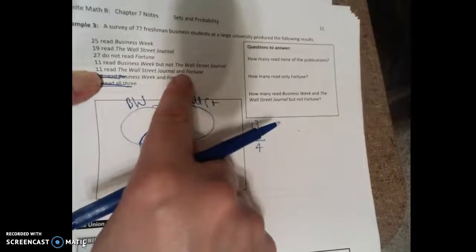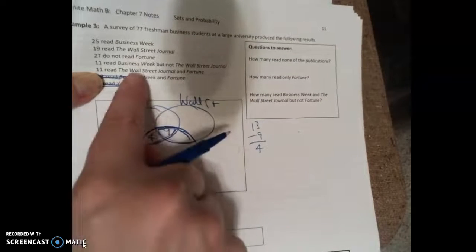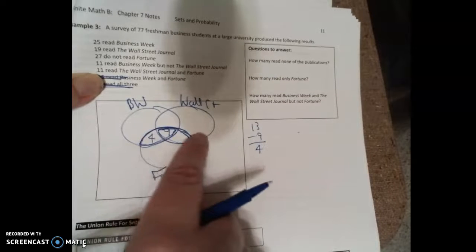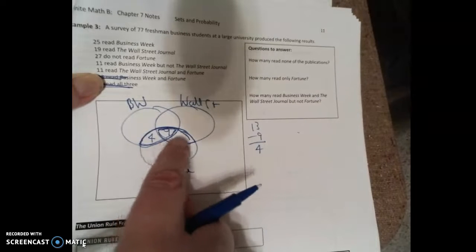11 read Wall Street and Fortune. Okay, where's Wall Street? Okay, so Wall Street and Fortune is kind of this almond shape. That's 11. But again, it doesn't say they didn't read the other one. It just said they read those 2, okay? So Wall Street and Fortune are here, and it's 11. So the 9 people that read all 3, they're part of that 11. So 11 minus 9 means there's 2 people just out there.